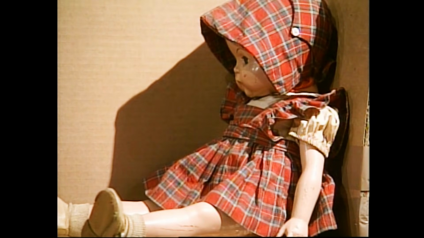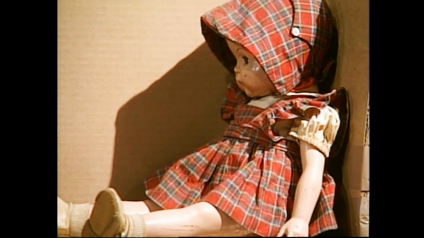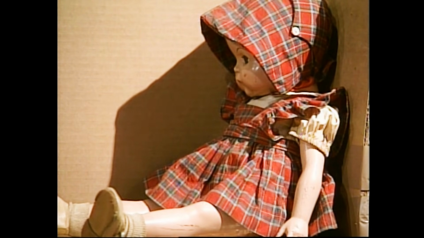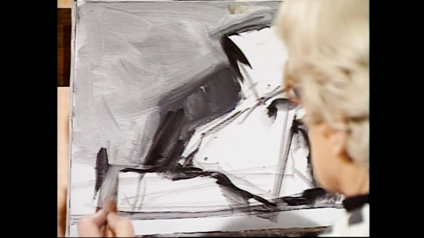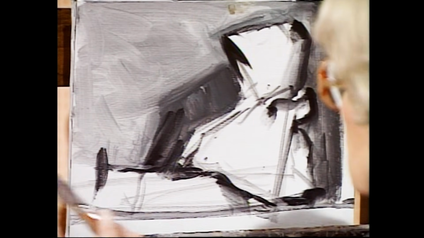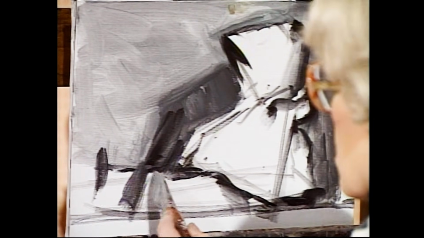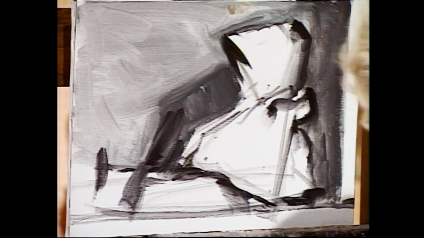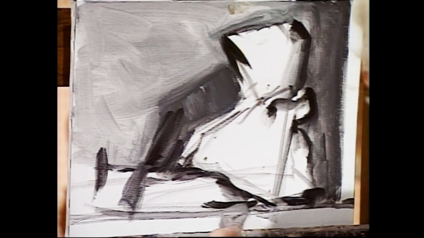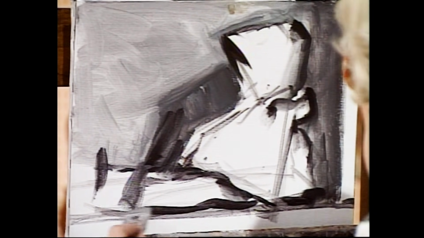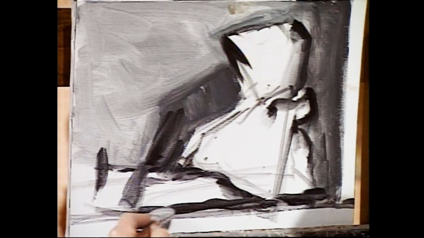Yet it's the same color as alive flesh. So it's a matter of observing it carefully. These cute little shoes. And so that gets me started, and the cast shadow underneath. Now, let's go back to the basics.